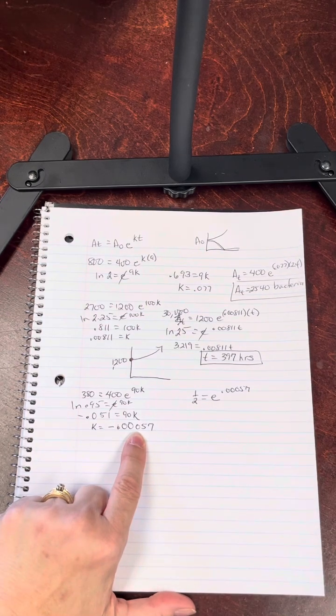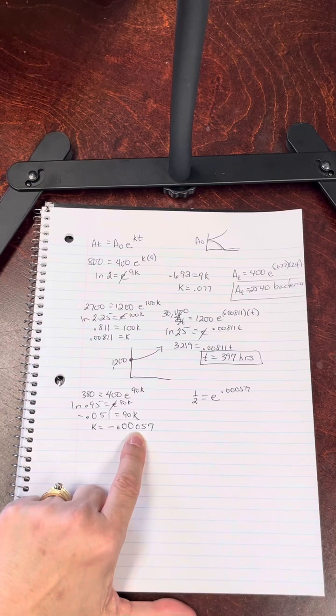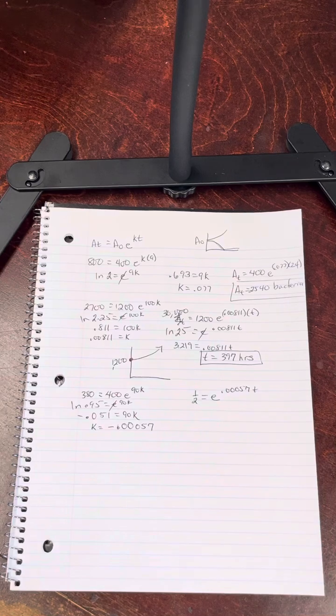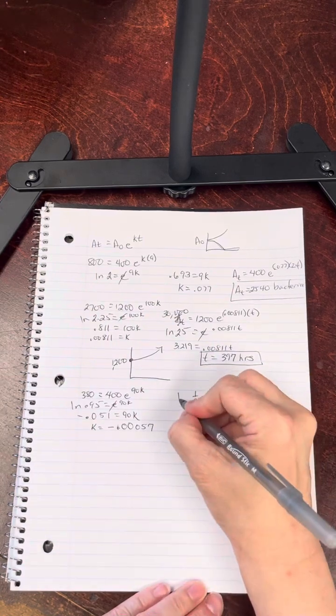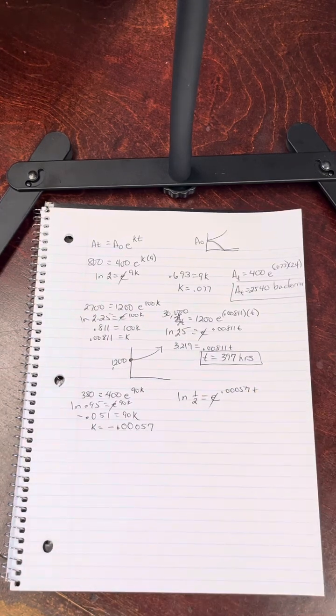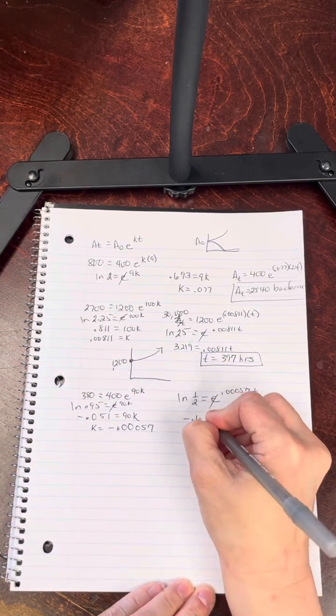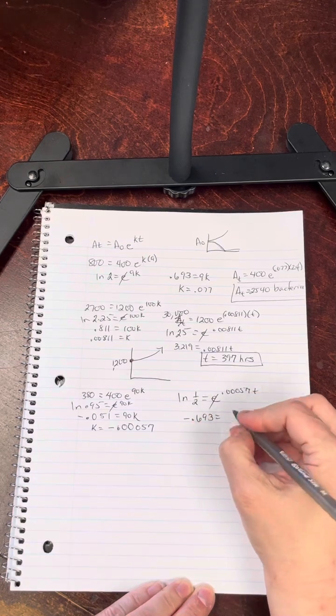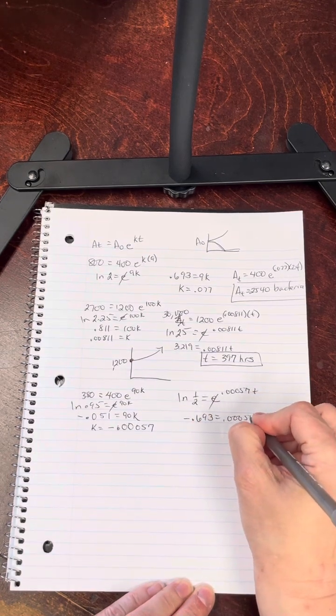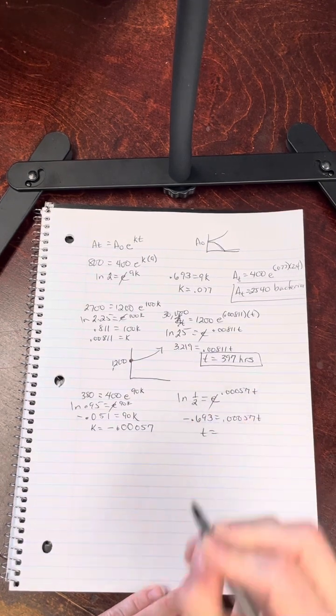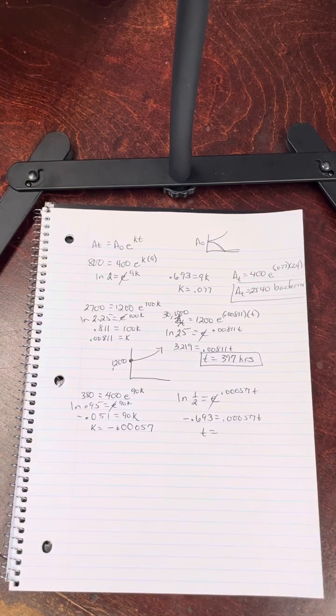Now, I think it wants me to find time, right? Determine the half-life. Yes, okay. So we're going to natural log the half. That will kill off the e. So that's negative 0.693 equals 0.00057t, divide by that, and my time.